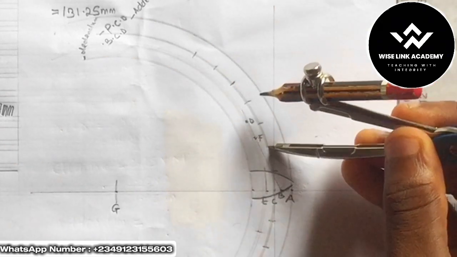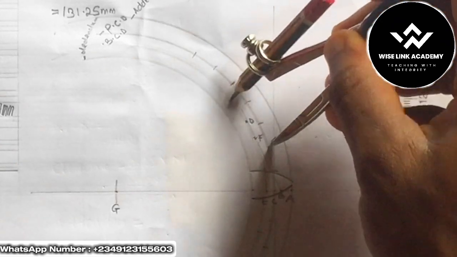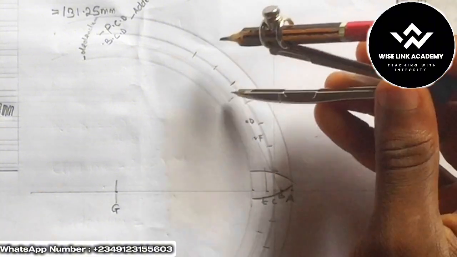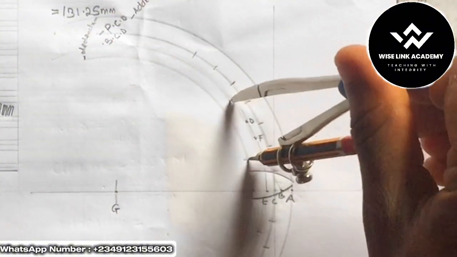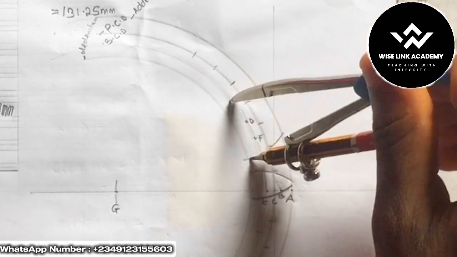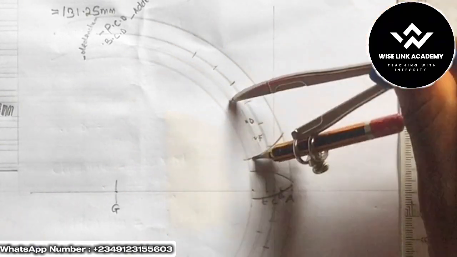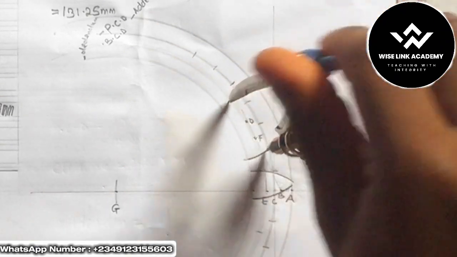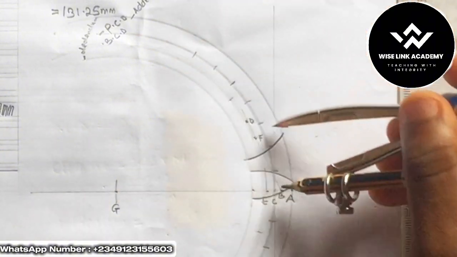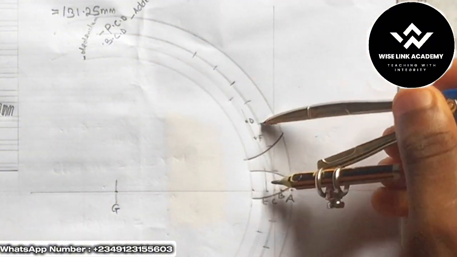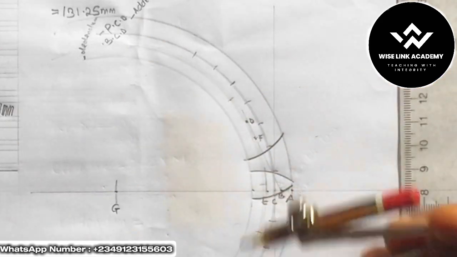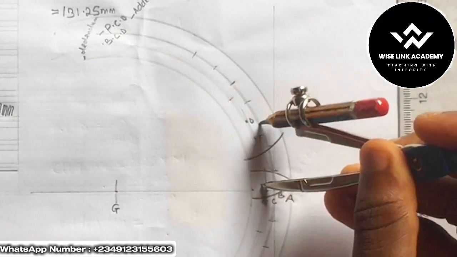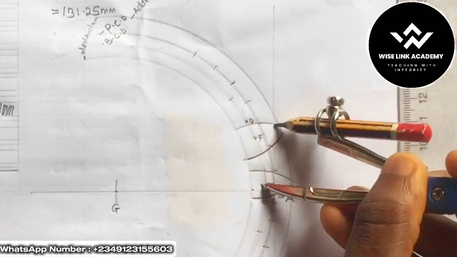Come to this thickness, mark the arc of F. At that arc of F that I mark here, I will take this one this way. Right, come back to this thickness here, mark the arc of F, which is here. After marking the arc of F, come down to this point and take this one.